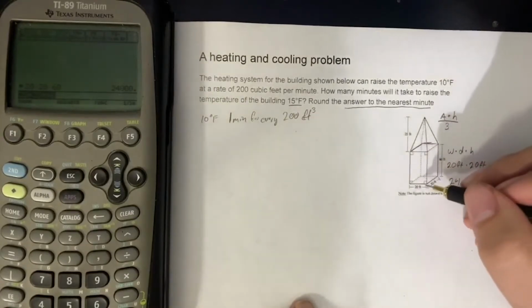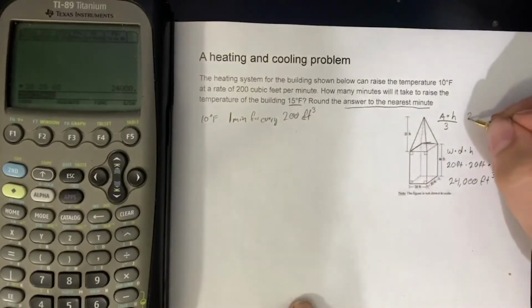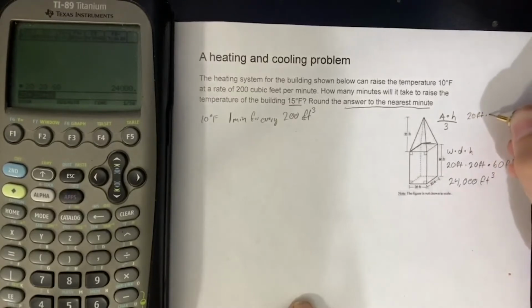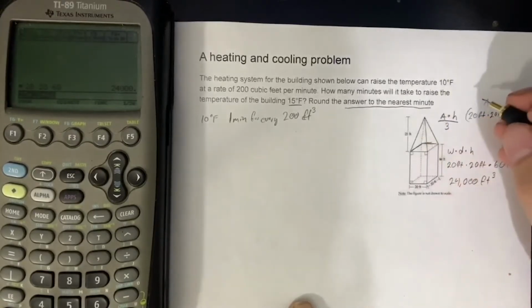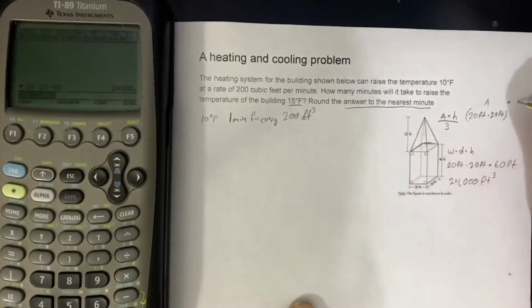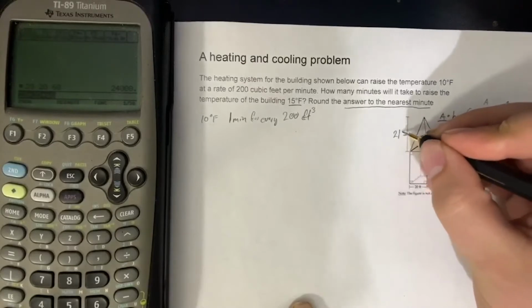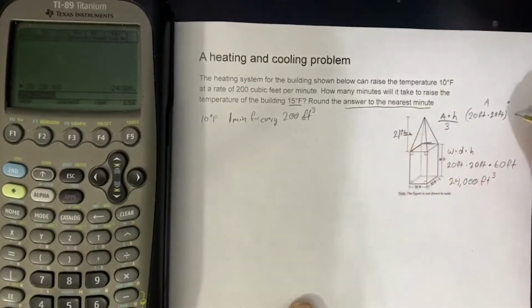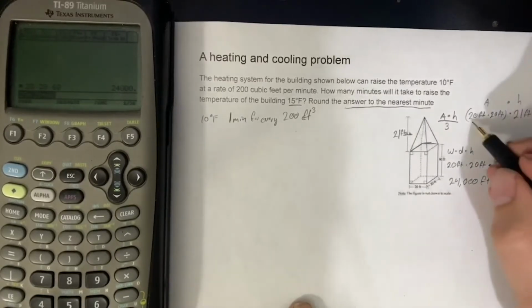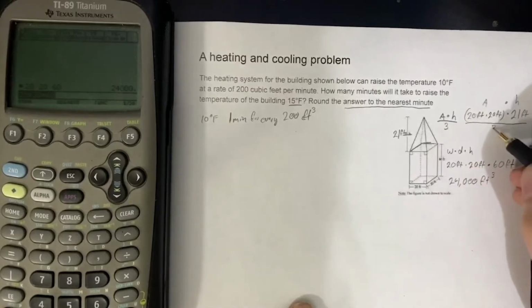In this case, we know the area of the base is 20 feet by 20 feet. That's the area part. Times the height, and the height in this case is 21. And then we'll divide that by 3.